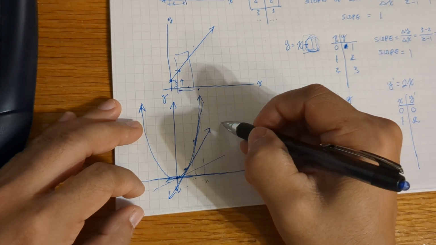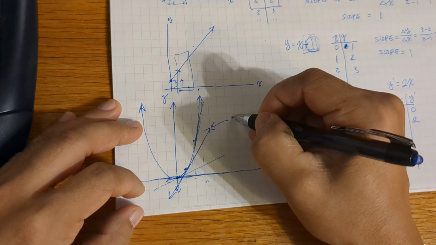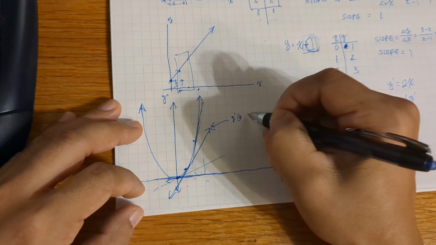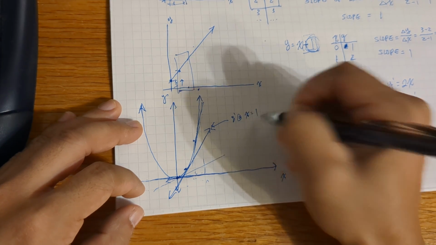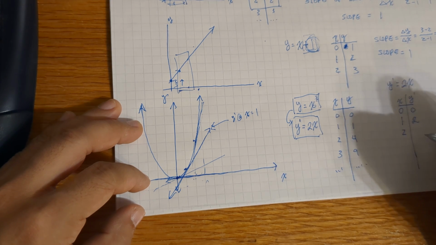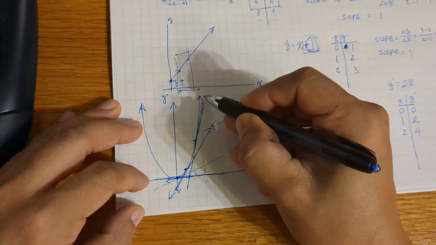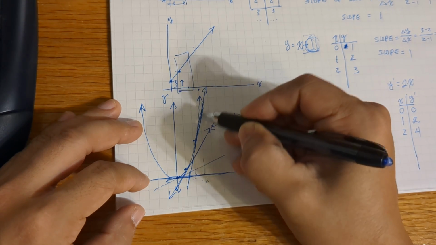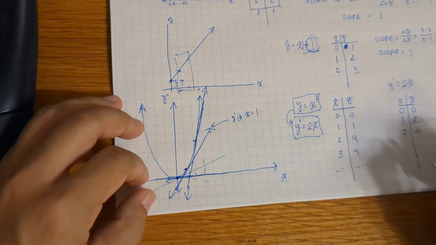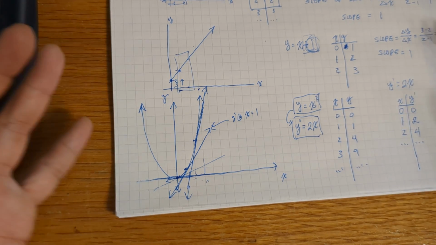This is the derivative of the line. When x is 2, the slope is 4, and so on and so forth. So we've just done calculus.